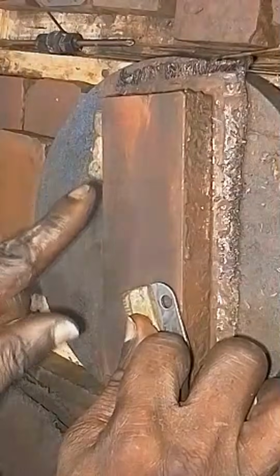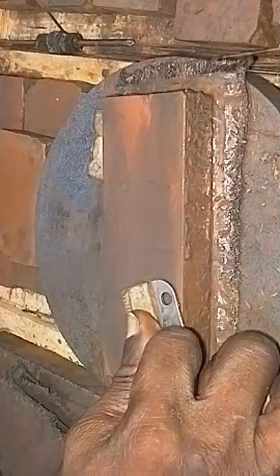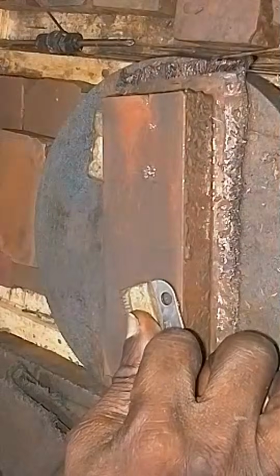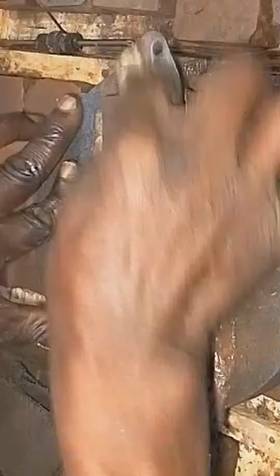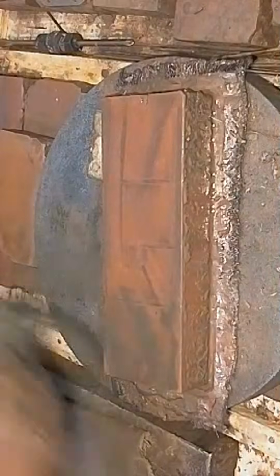See now, here is getting dry. Don't sharpen on the dry area. It's going to spoil your stones, spoil your blade. You see that? 50 times.